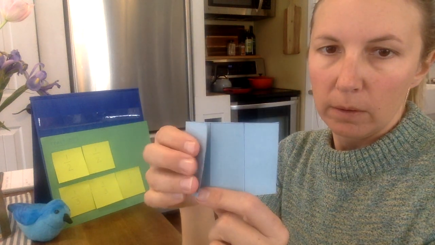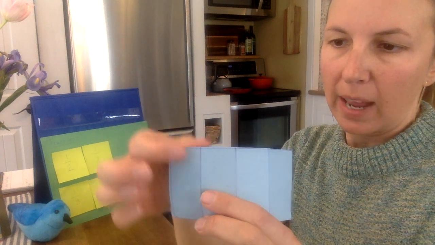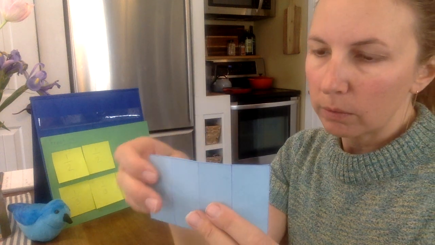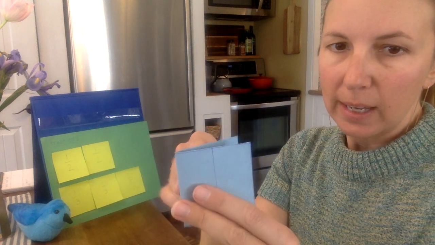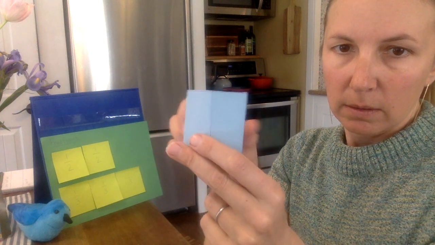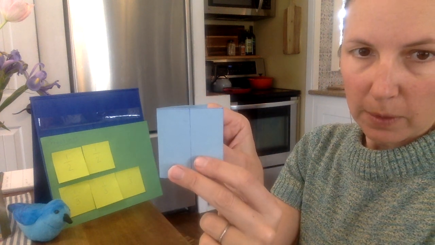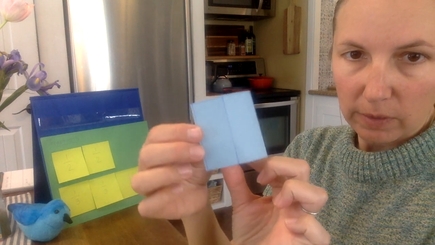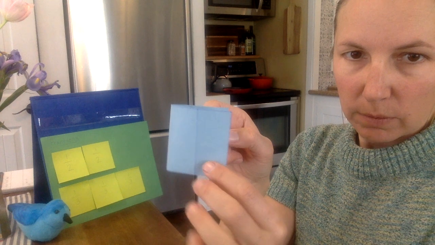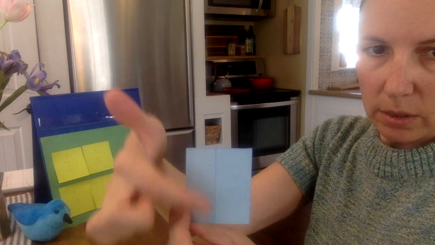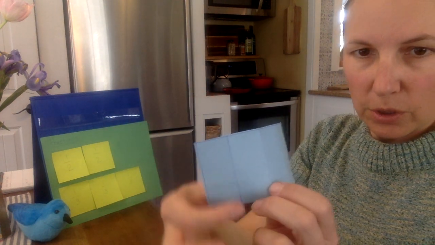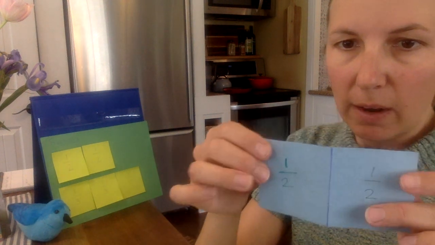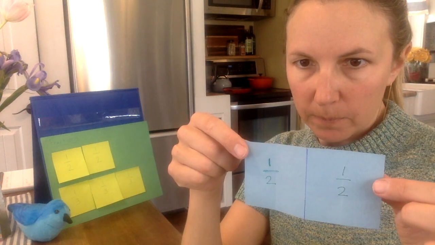Could I have this part and this part? They would not be equal, right? What if I folded it like this? I've got 2 of these rectangles on this side. Got 2 of these rectangles on this side. So now, is this part equal to this part? It is. So I actually, on the back, showed it this way.